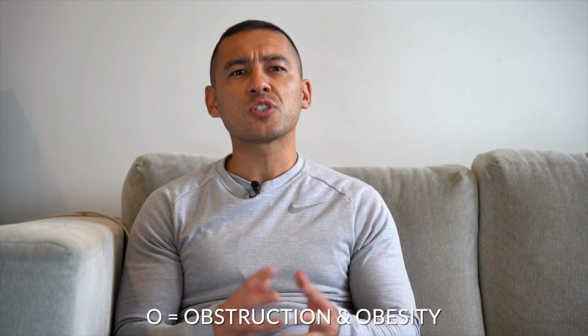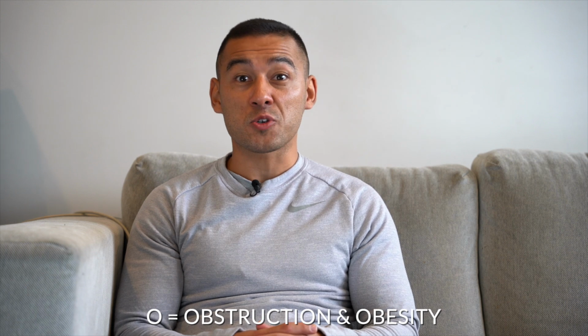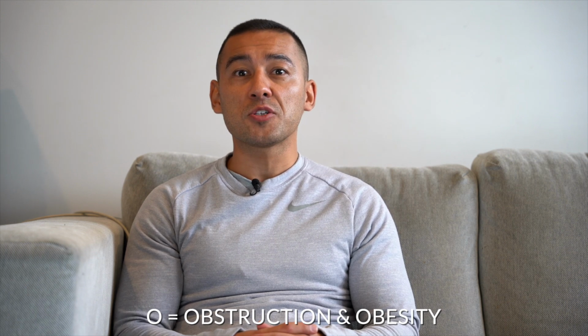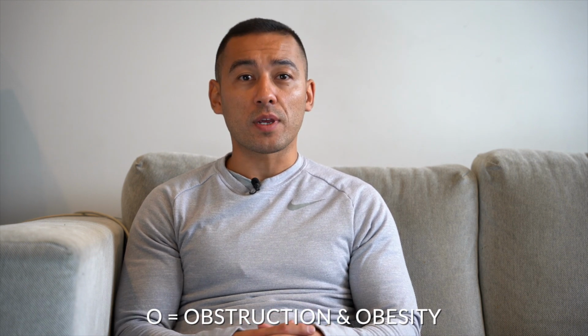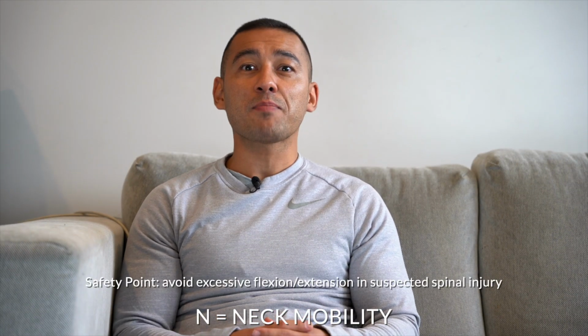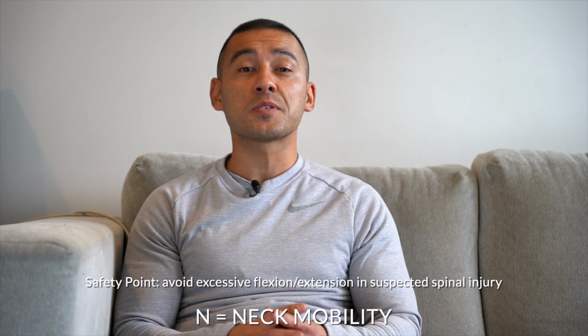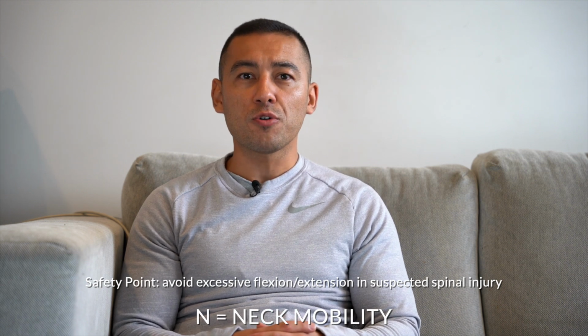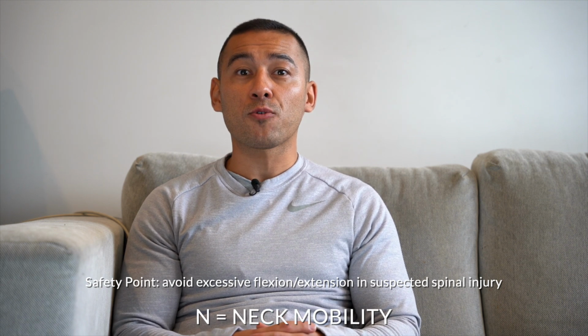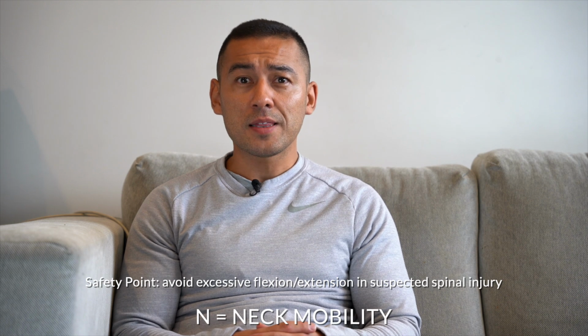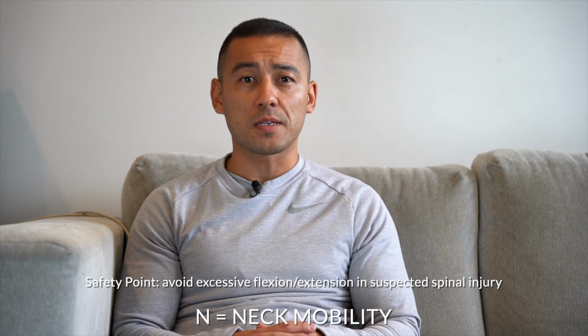O stands for obstruction and obesity. Apart from visualizing an obstruction, it is important to take note of changes in voice, difficulty swallowing, dyspnea, and stridor. N stands for neck mobility. Check that the patient can flex their neck and extend their head. Inability to perform this due to a diseased vertebral column or spinal precautions can make viewing the glottis by direct laryngoscopy very difficult, and therefore video laryngoscopy should be considered.